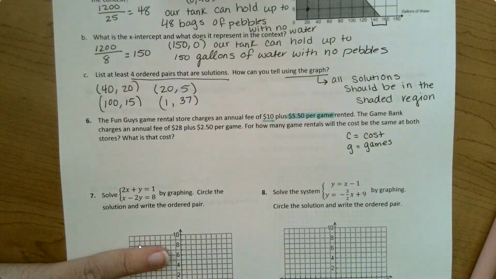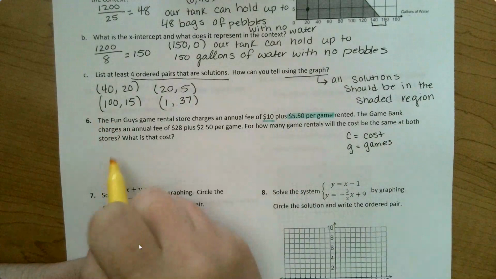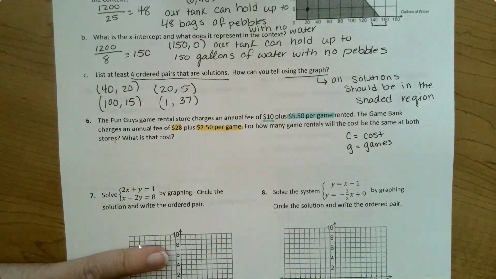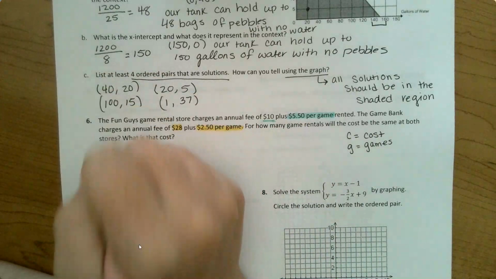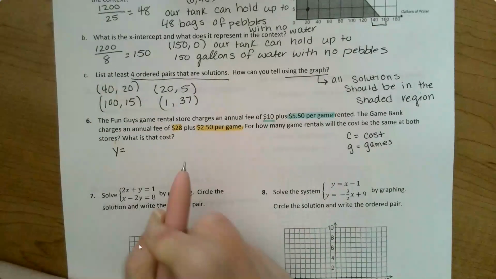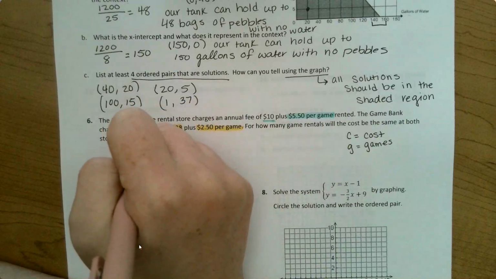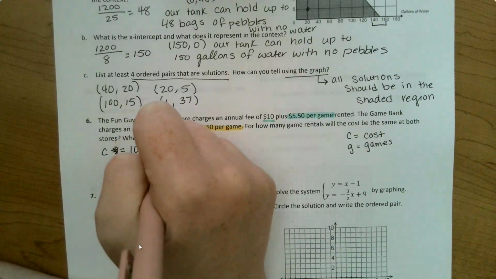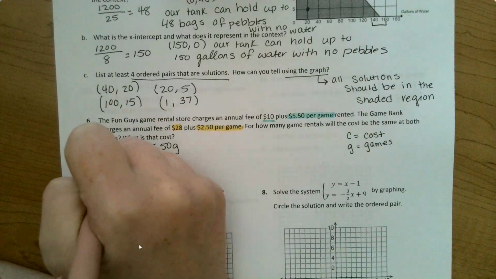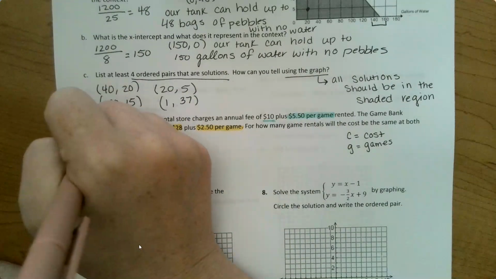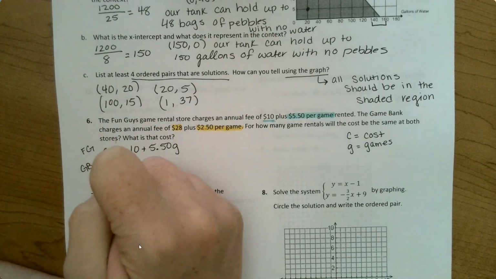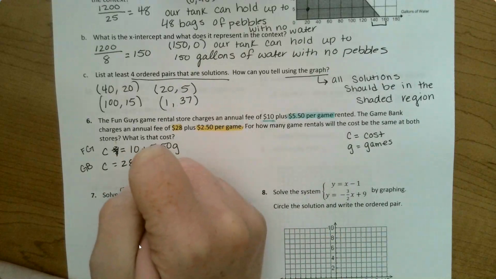Okay, then the Game Bank charges an annual fee of $28, but only $2.50 per game. And we want to know at what point will the cost be the same. So let's write our equations. We have C equals 10 plus 5.50g, and that would be Fun Guys. And for Game Bank, we have $28 for the annual fee plus $2.50 per game.